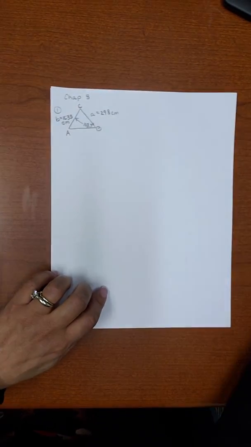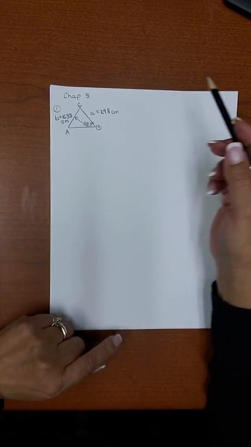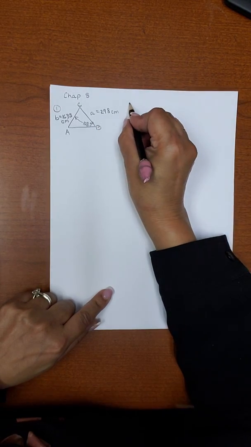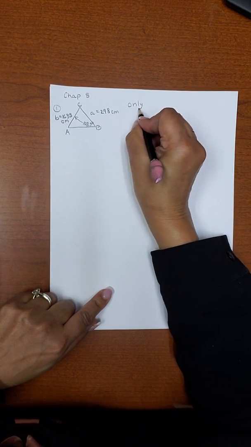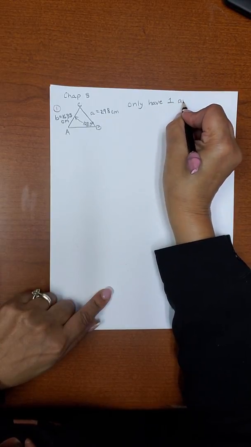And I want you to notice one thing, that in this problem, all you've been given as far as angles is this one angle. And anytime you only have one angle, you are in the ambiguous case.